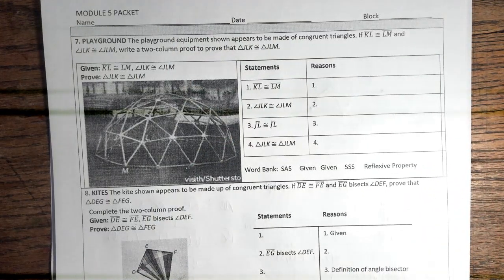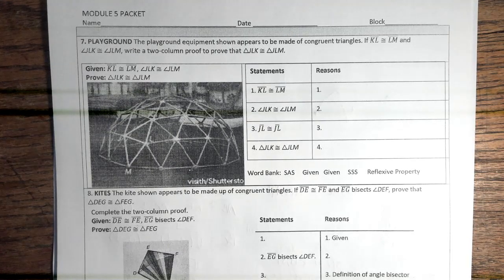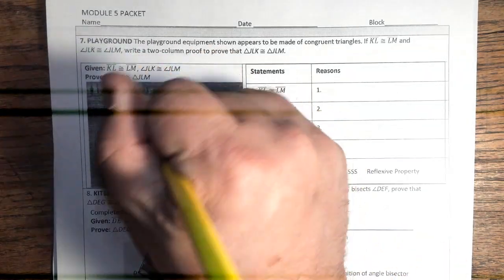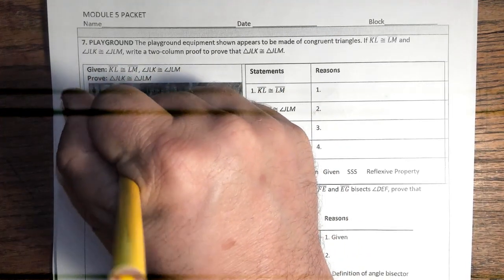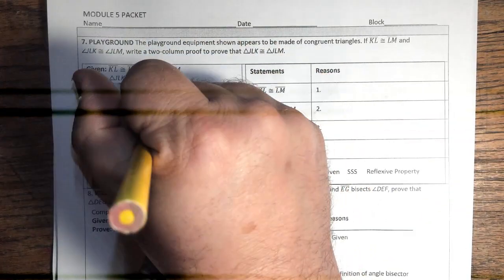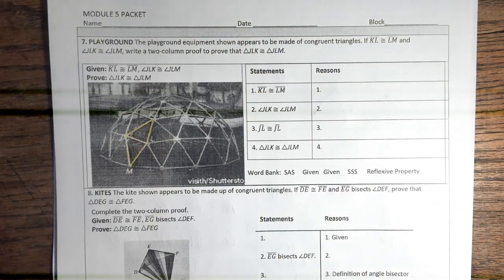All right. Page 13, number 7, top of the page. And this is it for this particular topic. Excuse me. All right, playground. The playground equipment shown appears to be made of congruent triangles. If KL is congruent to LM and angle JLK is congruent to angle JLM, write a 2-column proof to prove the two triangles are congruent. So it's hard to see. This was colored, but we don't have colored copies. So let me just highlight as best I can with this poor pencil that needs to be sharpened.